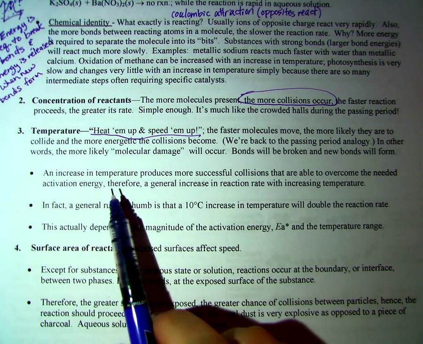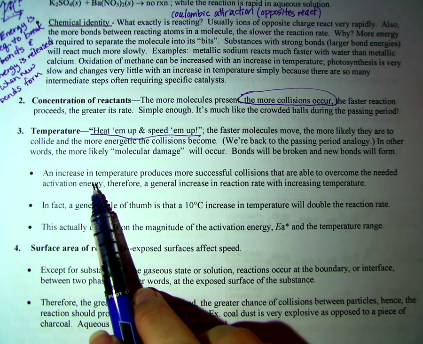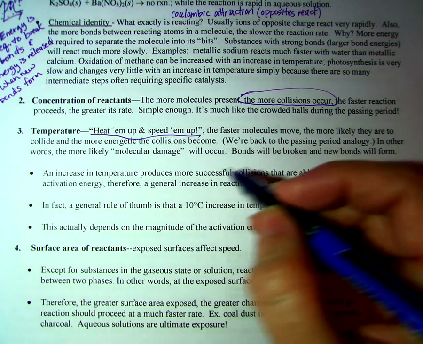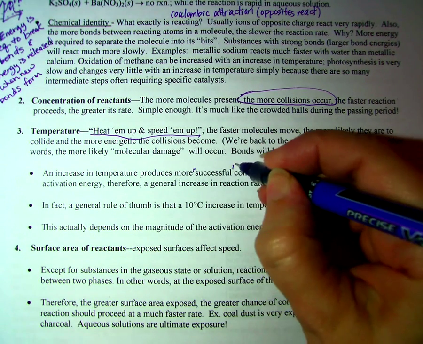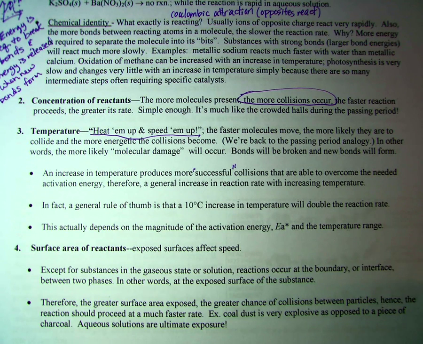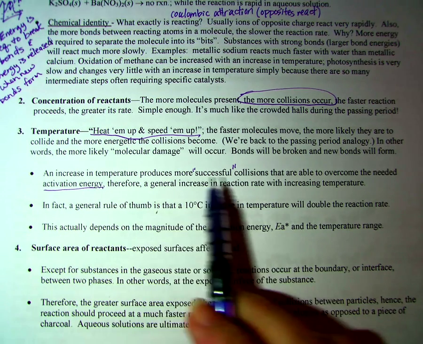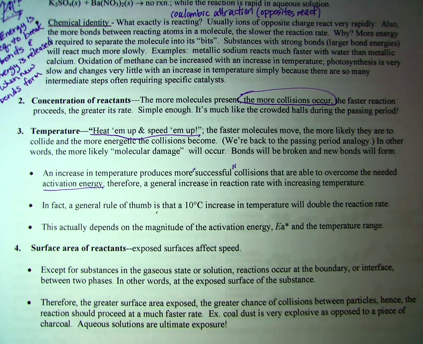An increase in temperature produces more successful collisions. So successful in terms of being able to overcome the activation energy and then in turn speed up the reaction.